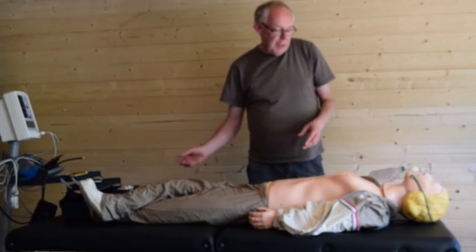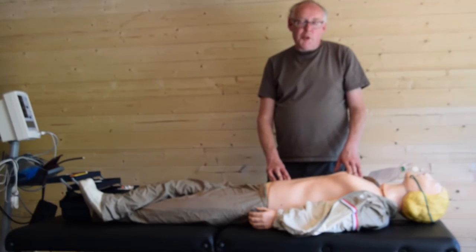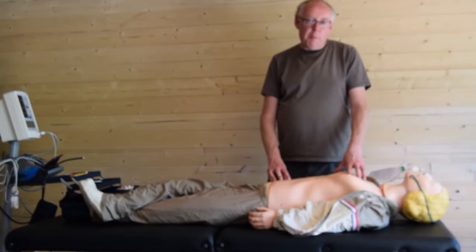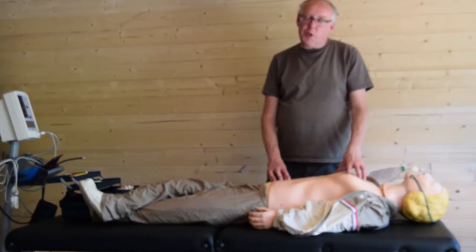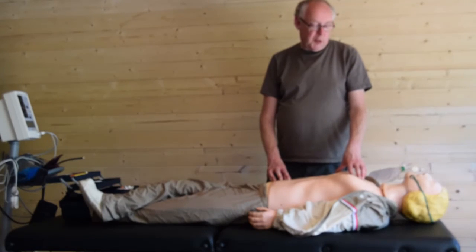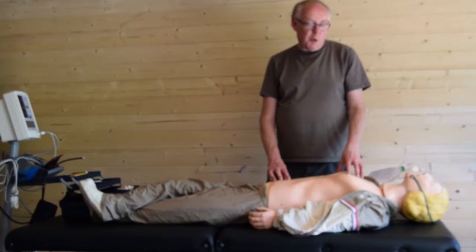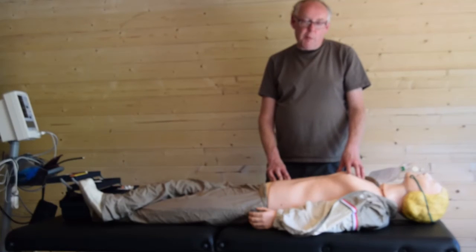So our final T is thrombus, and thrombus can be of two sorts. It can either be a pulmonary embolism, where a patient might have a history of sudden sharp chest pain and shortness of breath, either during treatment or prior to treatment if it's a cardiac arrest. Again, this needs hospital intervention because it needs some sort of clot busting drug. Or it could be a cardiac thrombus.